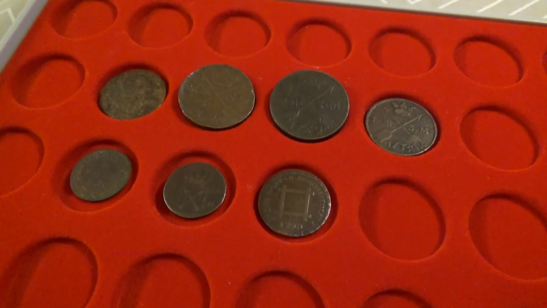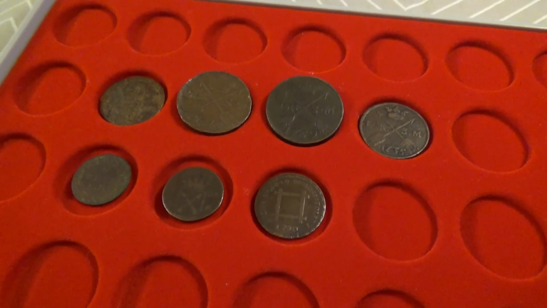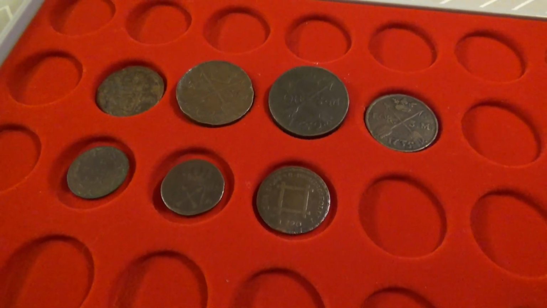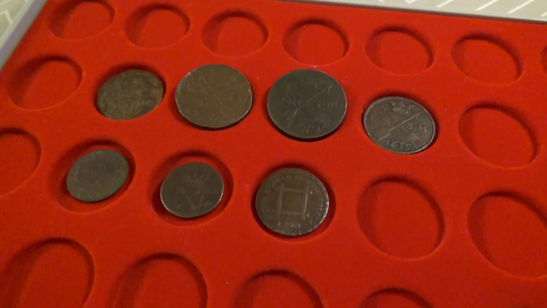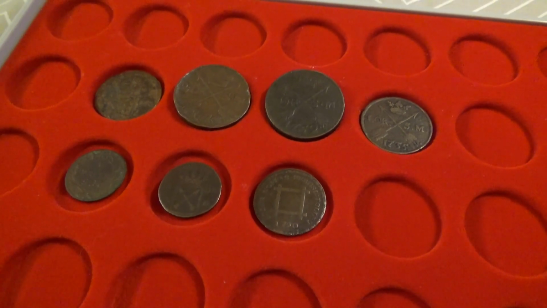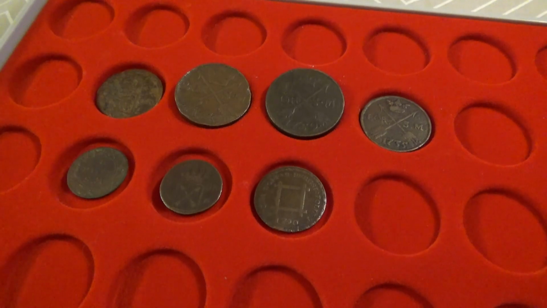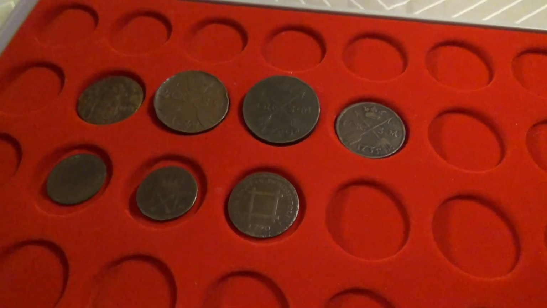Well, I don't have that much coin left to show off for part 2. I don't own any older silver coins of the 1600s or the 1700s, except the ones I already showed off.